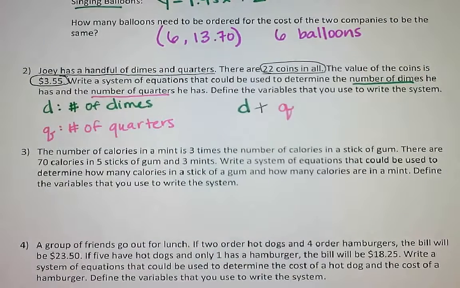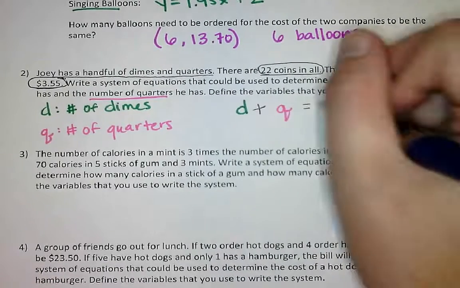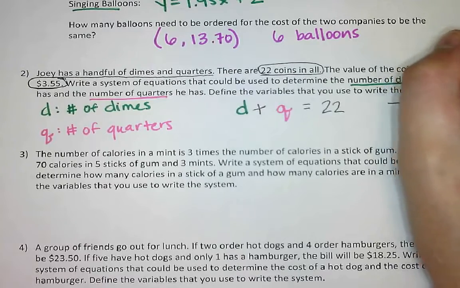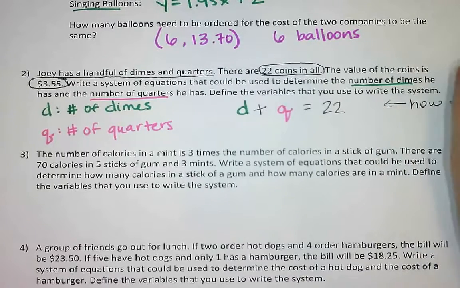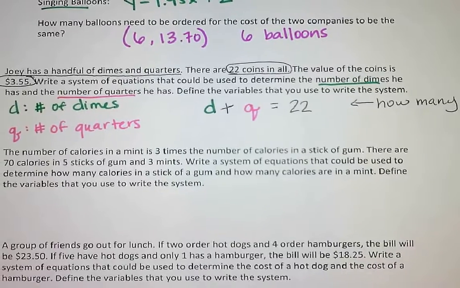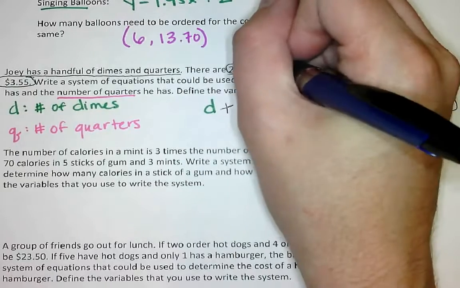That is the how many equation. We're dealing with how many dimes or quarters we have, because it gave us a total. So that means together, all of them together, we had 22 coins. Okay, so that was the how many.